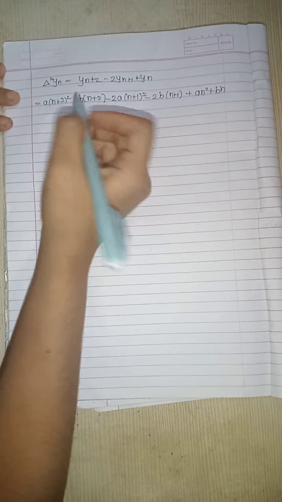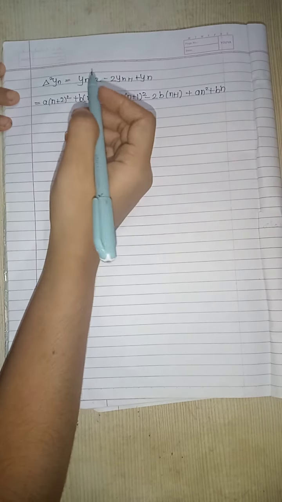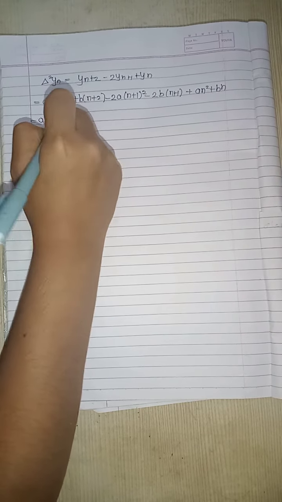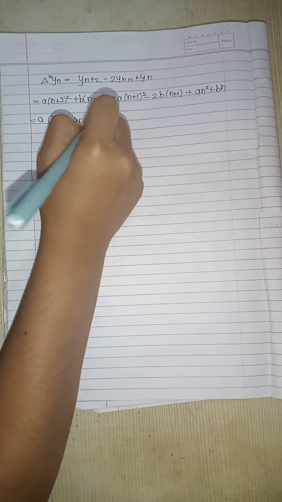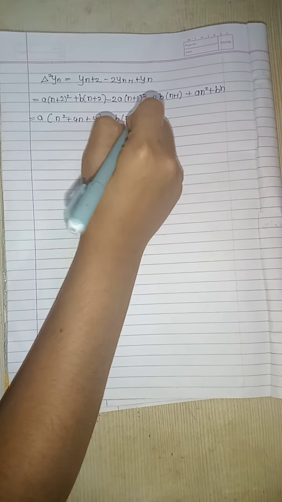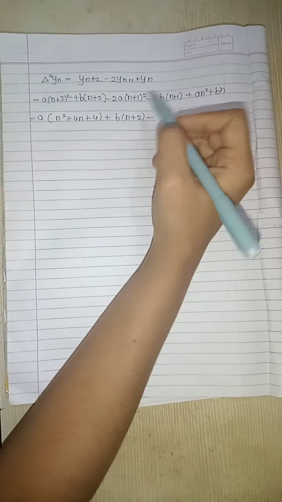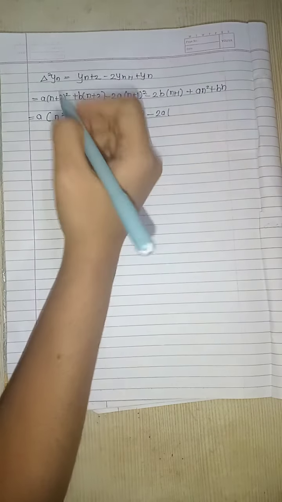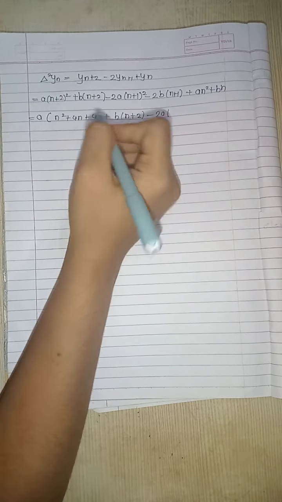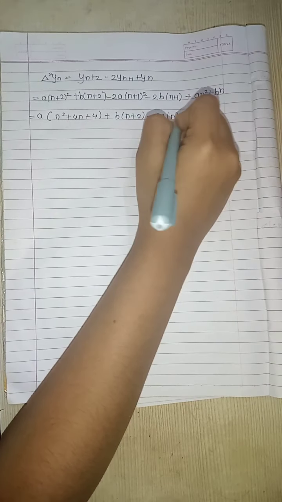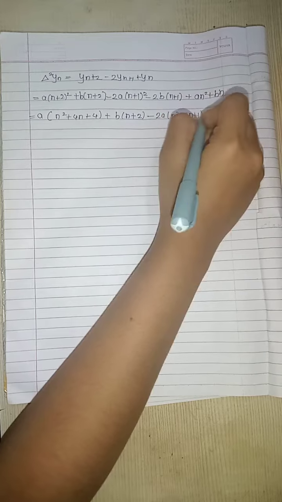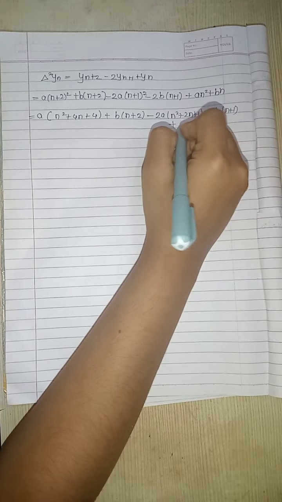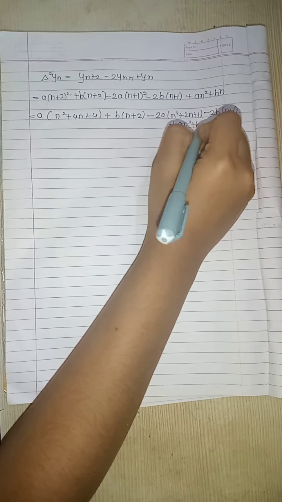Now we can take a common in this. So we have a into (n^2 + 4n + 4) + b into (n+2) - 2a into (n^2 + 2n + 1), expanding these squares, - 2b into (n+1) + an^2 + bn.